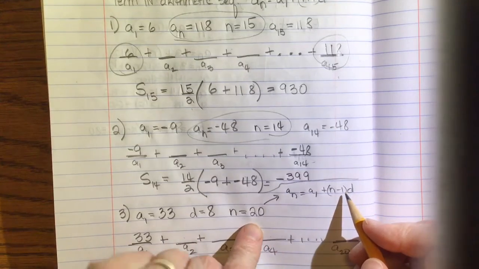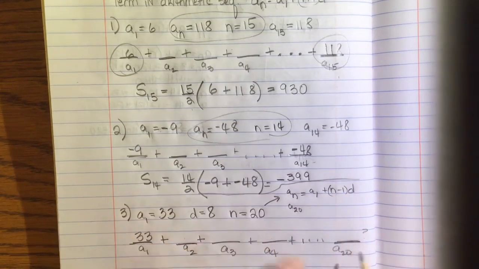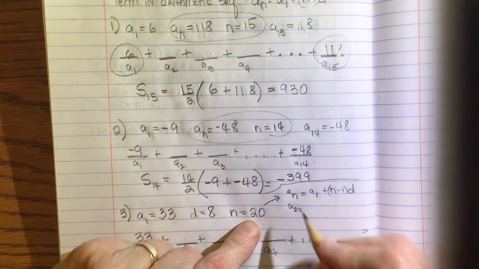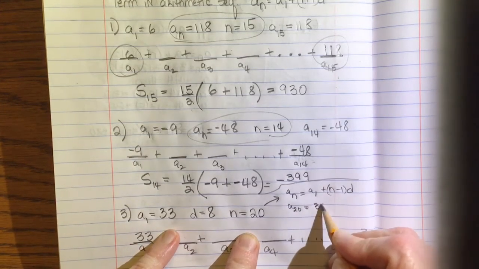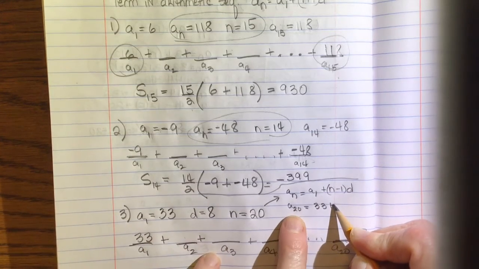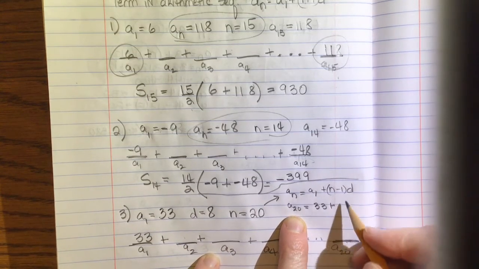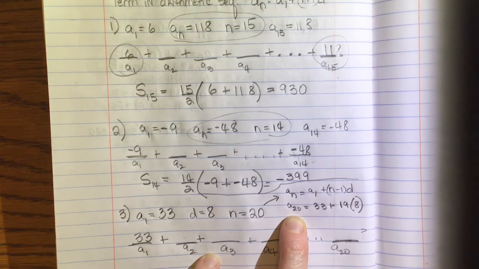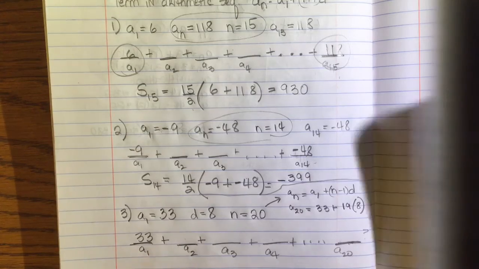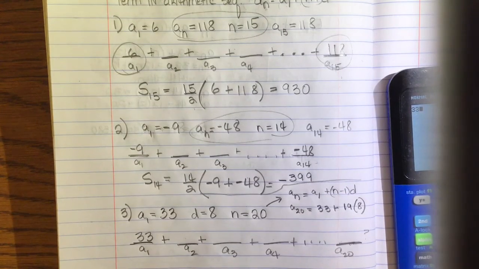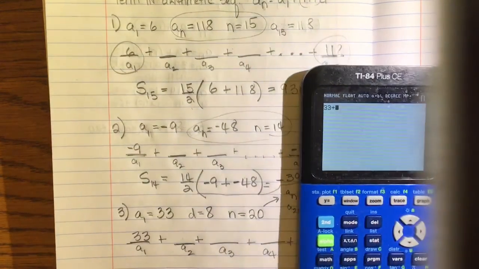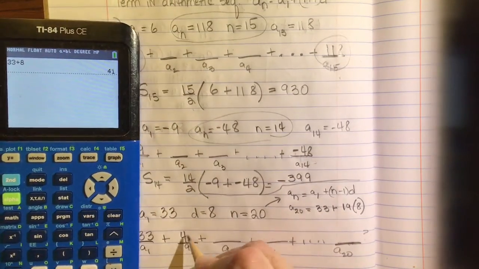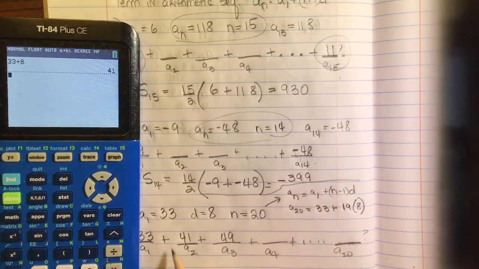Now, I need to know the 20th term. So a sub 20, because that's what I want to put in this blank. So a sub 20 equals the first term we know, plus 20 minus 1, and we've done those, so hopefully it's okay with you if I go ahead and put 19 there, times my d, which is 8. I'm adding 8 every time. And I can actually find those. That's pretty easy. 33 plus 8 equals 41. And then 49. And so you're just adding 8.